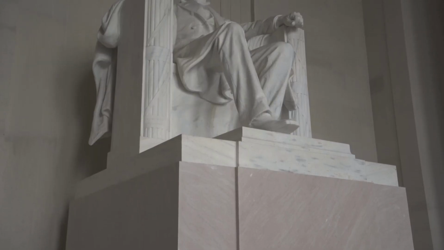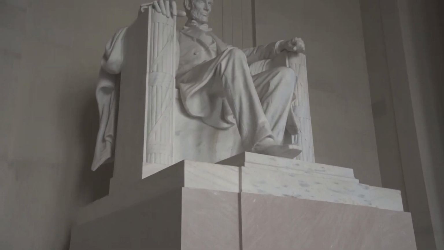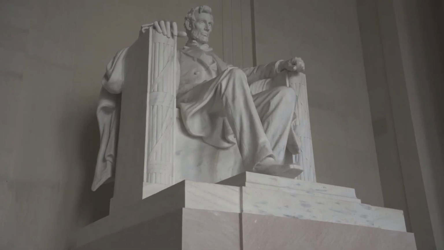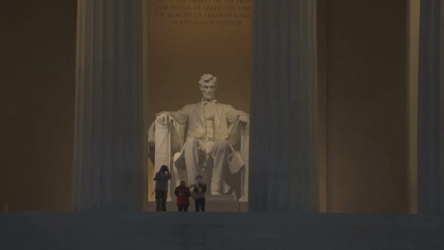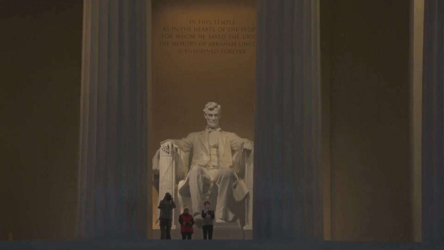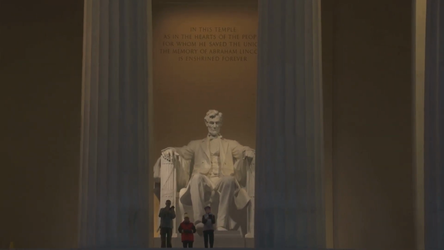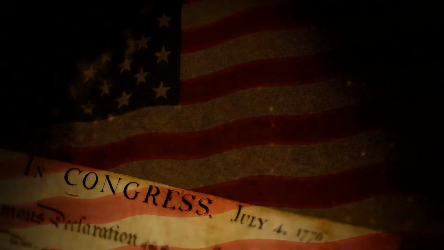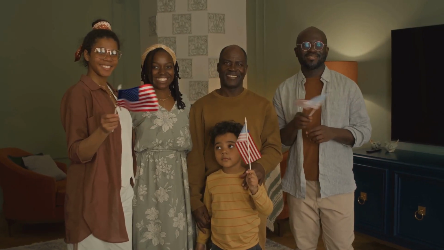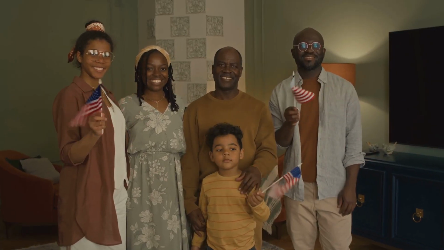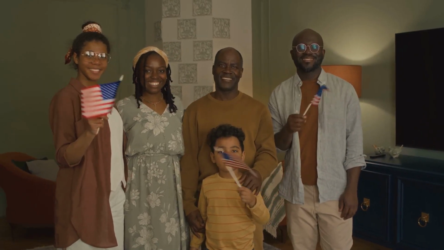The Union victory at Antietam, however limited, provided President Lincoln with the opportunity he had been waiting for. 5 days after the battle, on September 22, 1862, Lincoln issued the preliminary Emancipation Proclamation. This executive order declared that as of January 1, 1863, all enslaved people in the states currently in rebellion against the Union shall be then, thenceforward, and forever free.